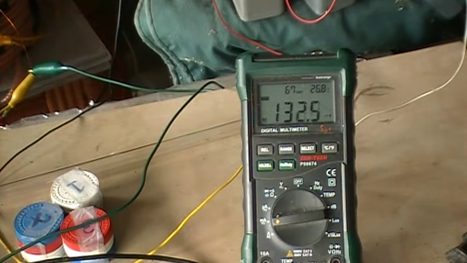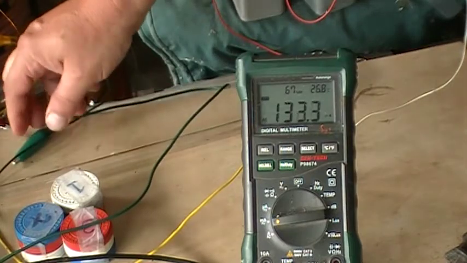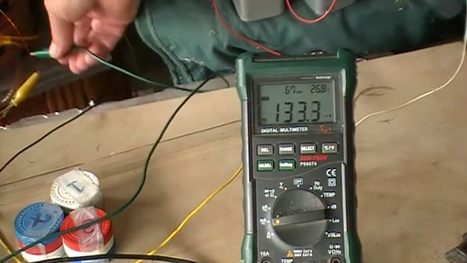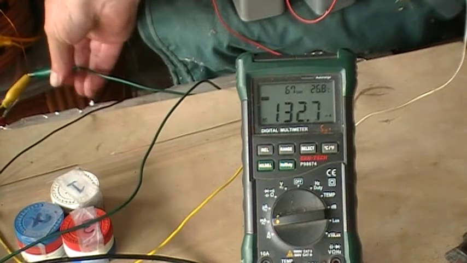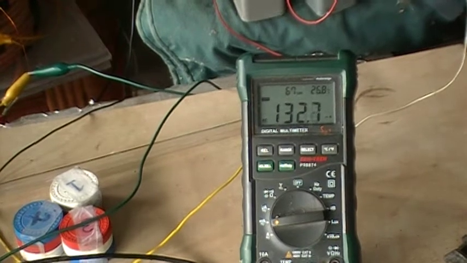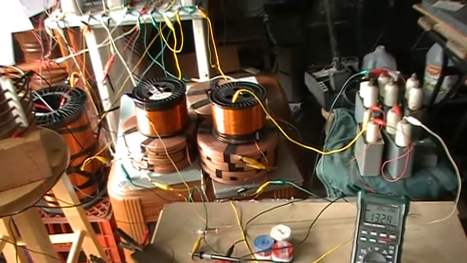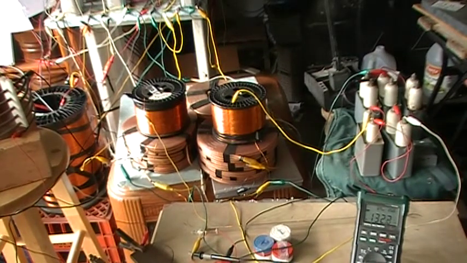Right now we have a common between those coils. Let's eliminate the common and see what happens with that coil. Nothing happens. Okay, we can see then that we got this 130 milliamp circulation from them two secondaries with the common point.